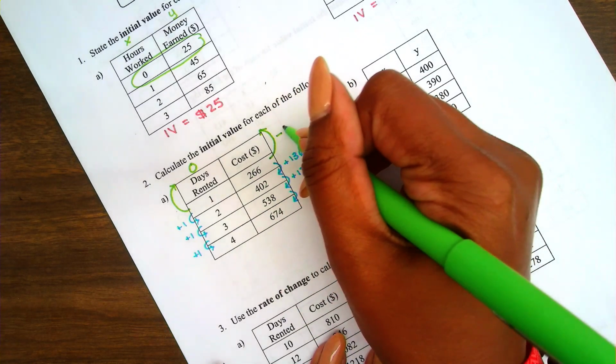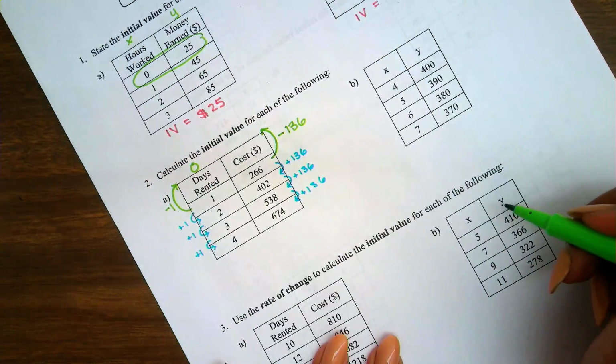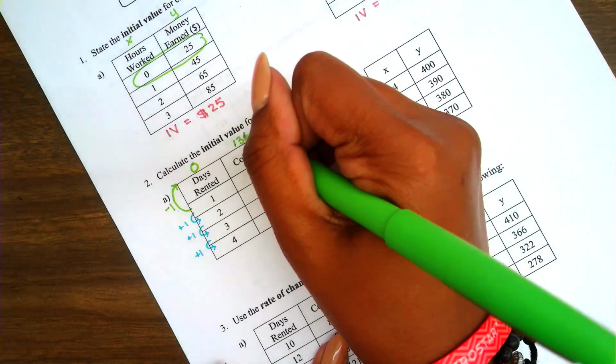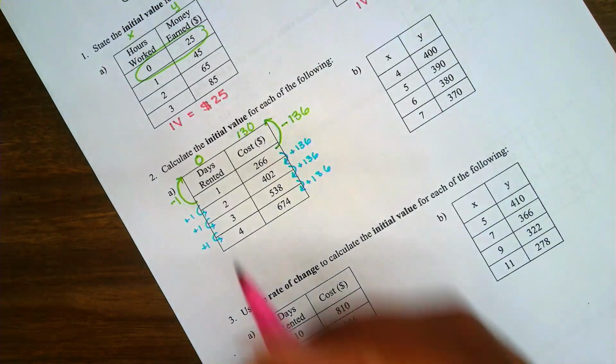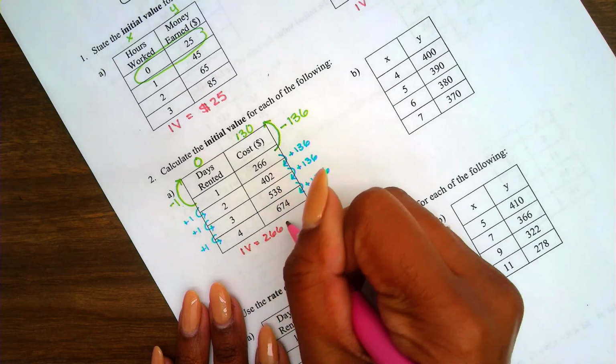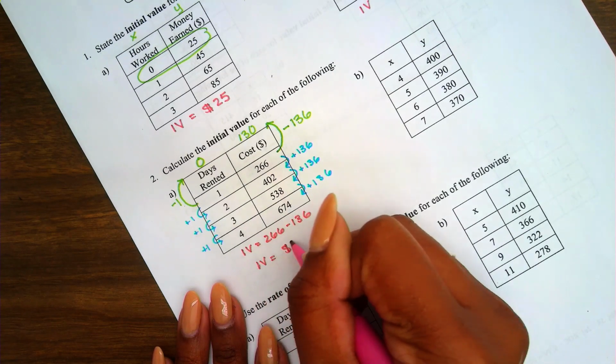So now, since I'm working backwards, I'm going to go minus 136, minus 1. Okay, and you'll get 130. So then we would say, okay, well, my initial value is 266 minus 136. My initial value will be $130.